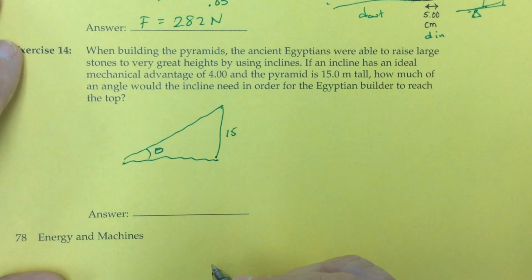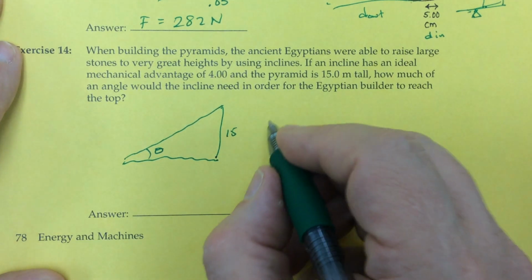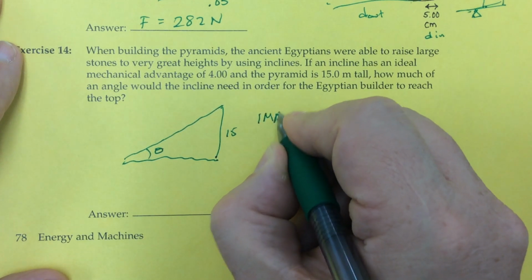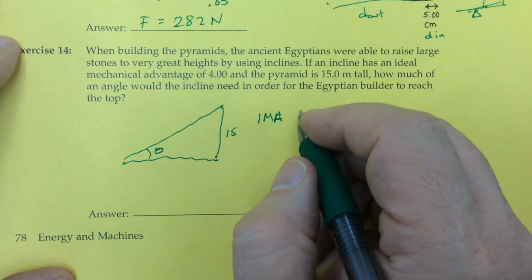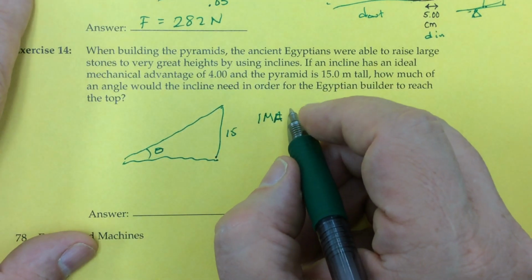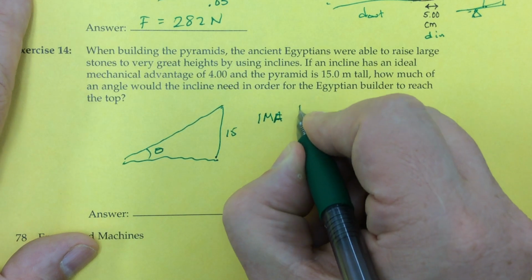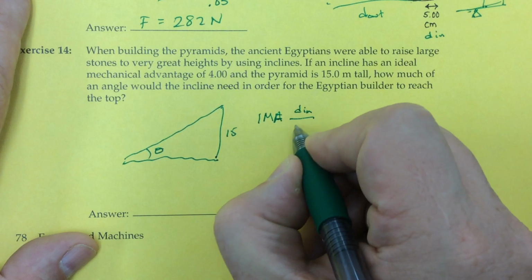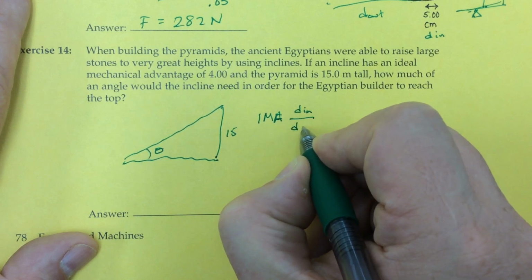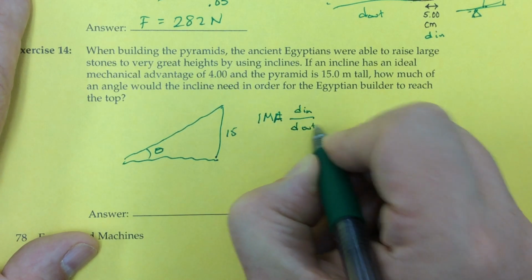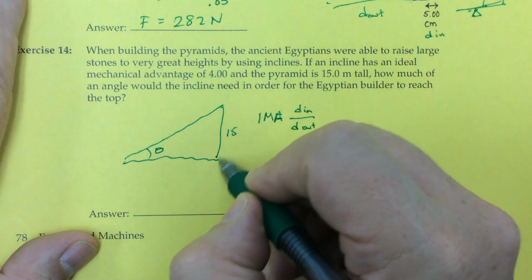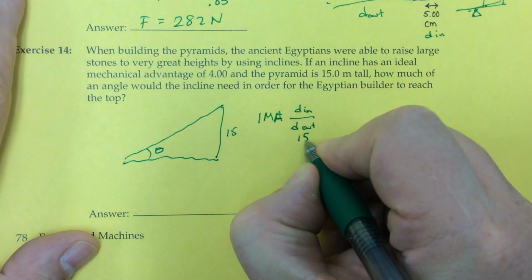All right. Well, if you remember, ideal has to do with distances. So an ideal mechanical advantage is going to be the distance in, so the distance you have to walk with the block, divided by the distance that you travel with the block. Okay, so the distance out. So the distance in divided by the distance out. Well, the distance out is how much height you're getting. So this is going to be 15.